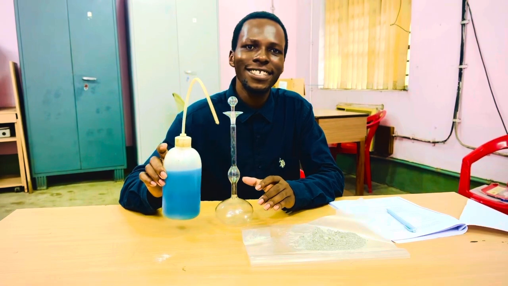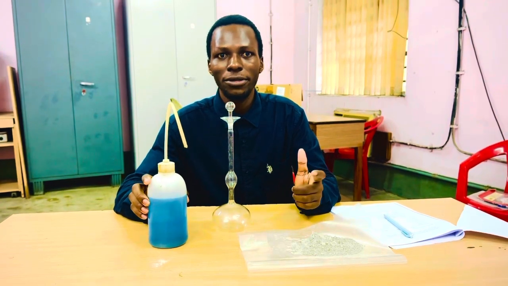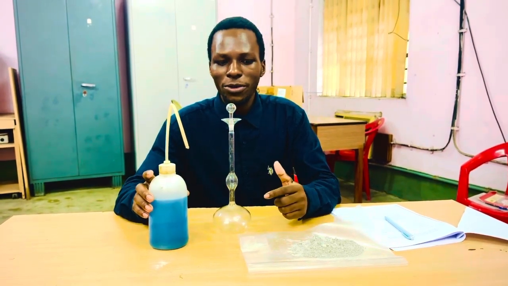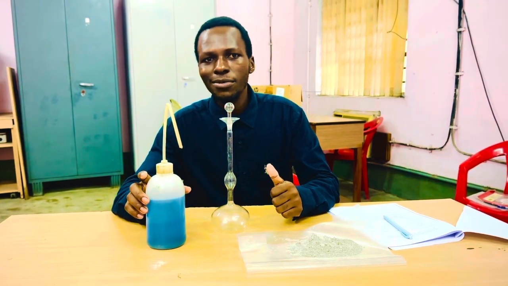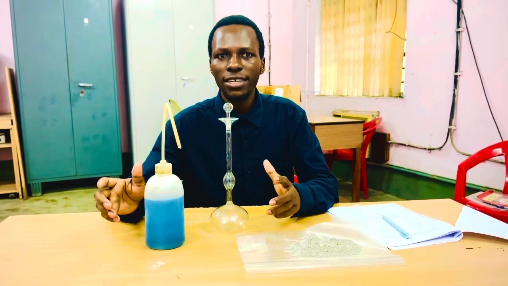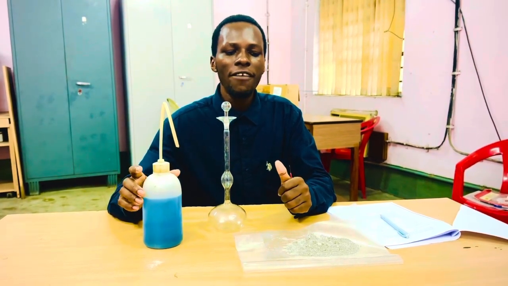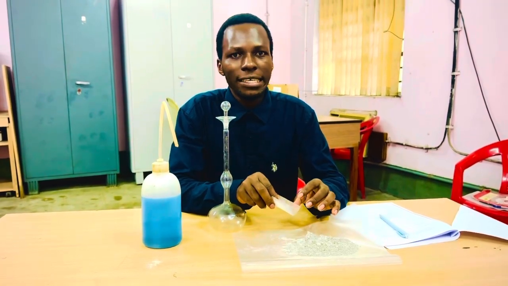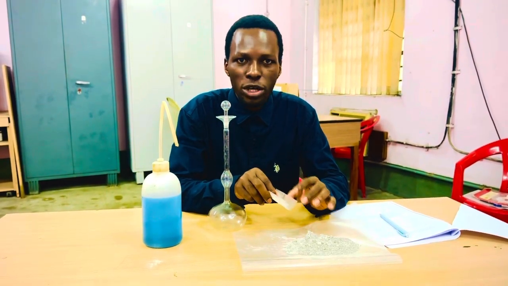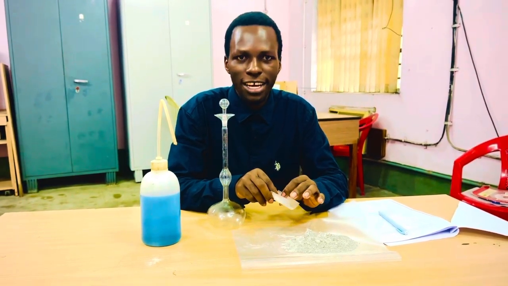Next, this is what we call kerosene. The question is, why do we use kerosene? As I explained in one of my videos about the property of kerosene on soil, today we're using it on cement. Kerosene is non-polar, and we use it because we don't want it to react with the cement. The moment cement comes in contact with water, it will start the process of hydration. So we don't want that reaction to take place.